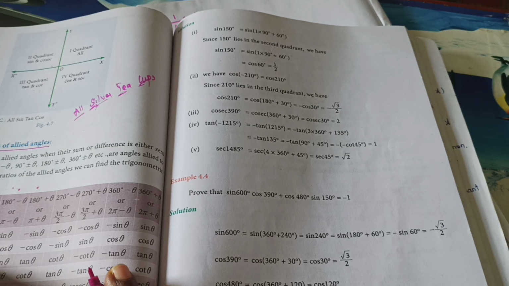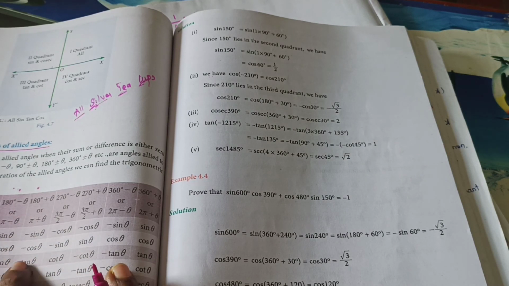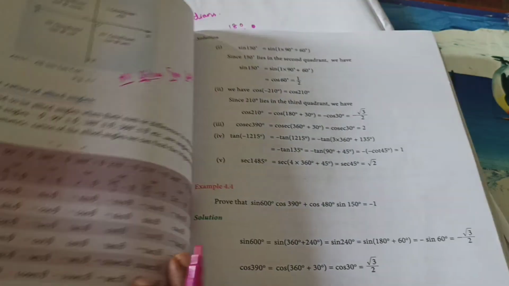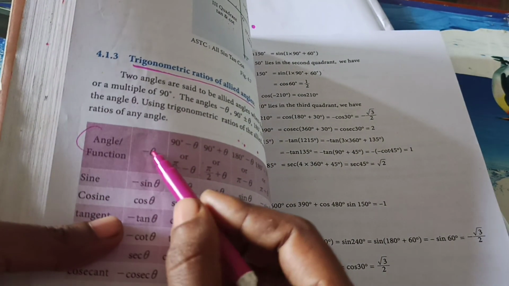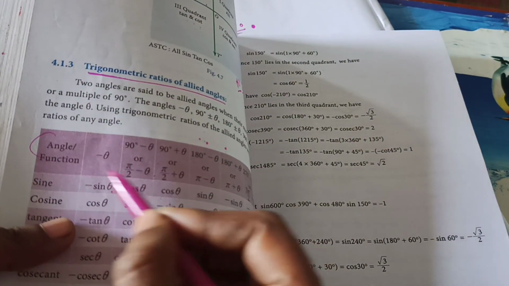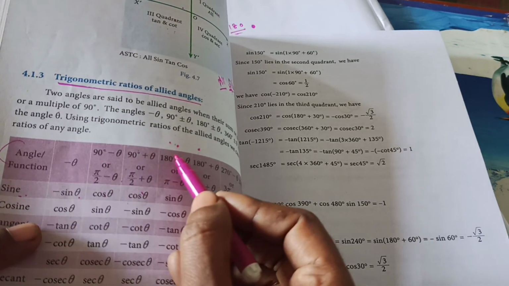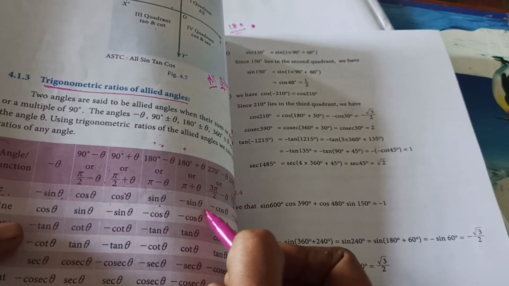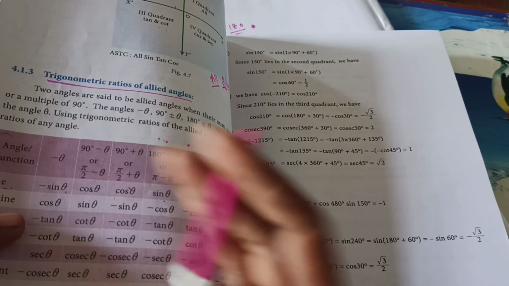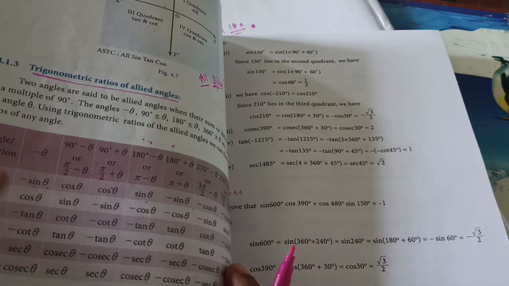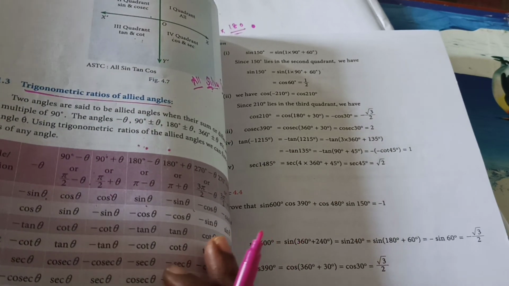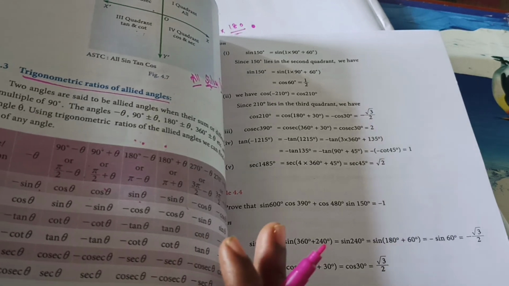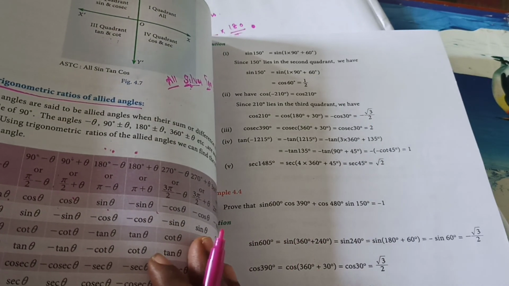So, sine of minus theta is minus sine theta. Sine of 90 minus theta is cos theta. This one, everything you need to learn. That is sine of minus theta, what's the value? Sine of 90 minus theta. Sine of 90 plus theta. Sine of 180 minus theta. Sine of 180 plus theta. In each and every one there will be slight changes. So, you first learn. Okay. You learn it. This one is very important. Okay.